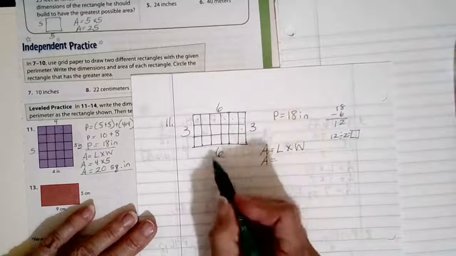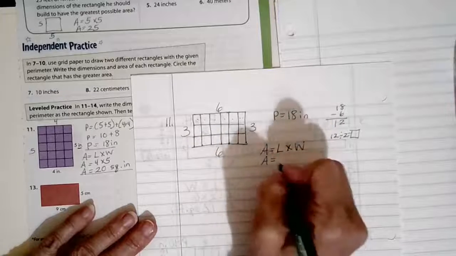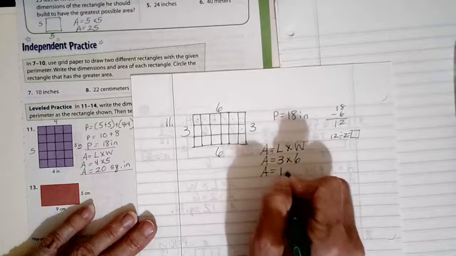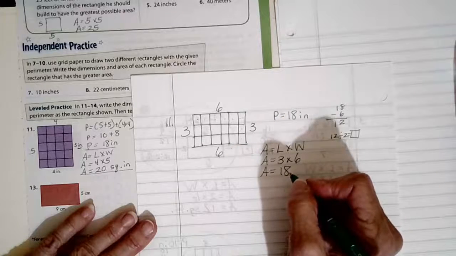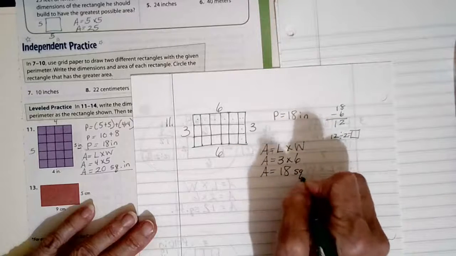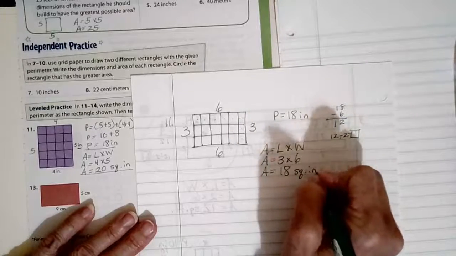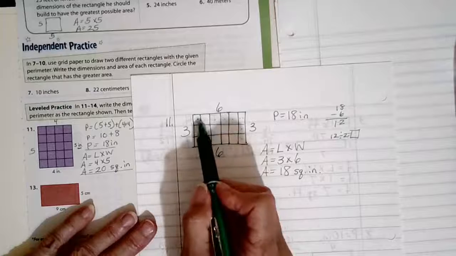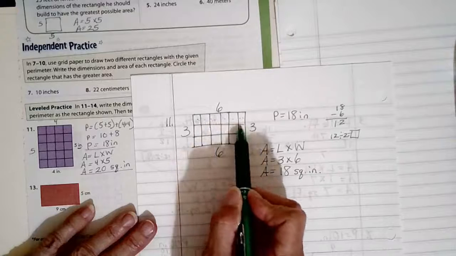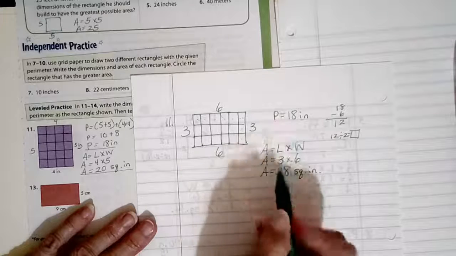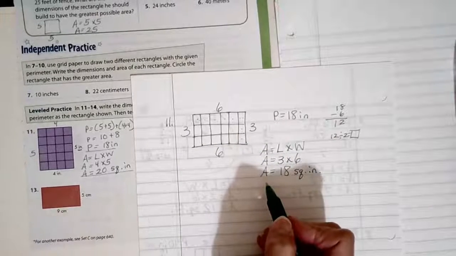Area equals, what are my length and width? 3 and 6. 3 times 6. Area equals 18, because 3 times 6 is 18. Square, remember there's that many square inches. Now, let's just check. 1, 2, 3, 4, 5, 6, 7, 8, 9, 10, 11, 12, 13, 14, 15, 16, 17, 18. See how we get length times width right there?